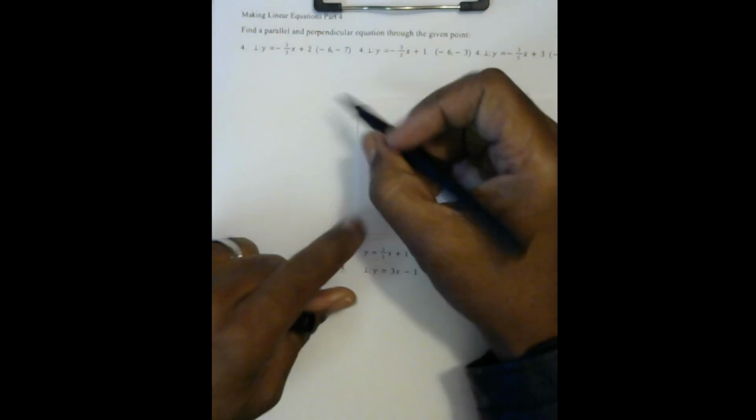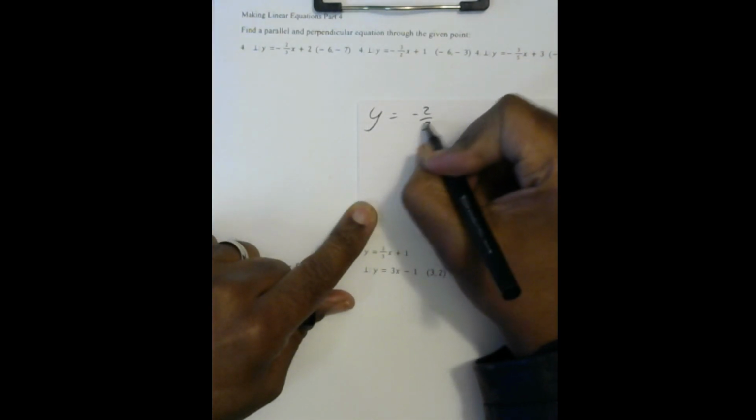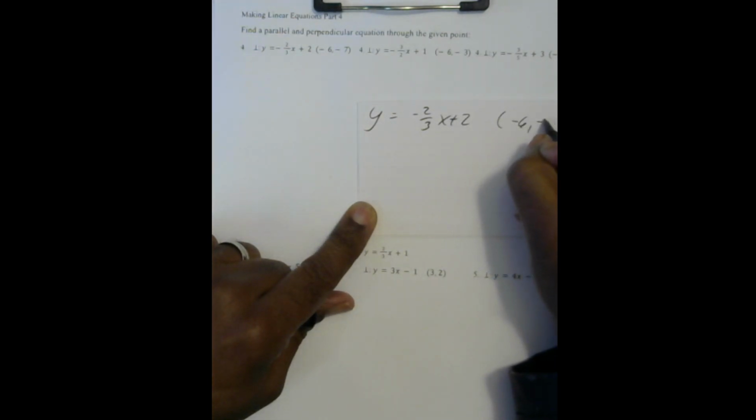Okay, here we're going to be creating linear equations given the situation that we're finding. Right now we have a line and a point. We want to make a new line that's going to go through this point. So let me show you what this looks like when you have y equals negative 2/3 x plus 2 and a point negative 6, negative 7.